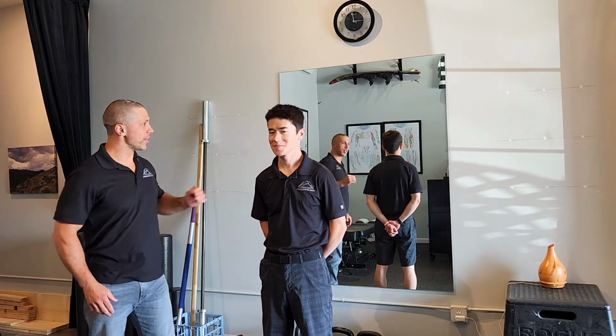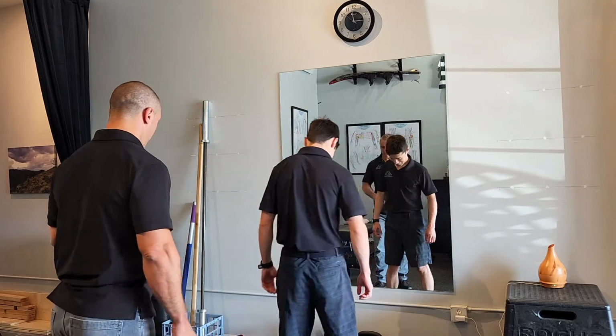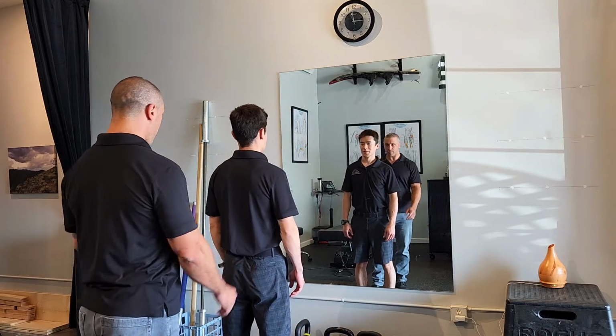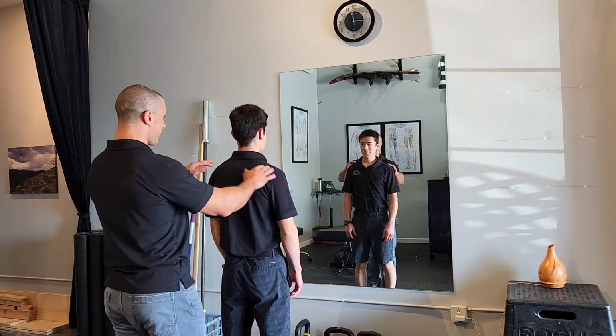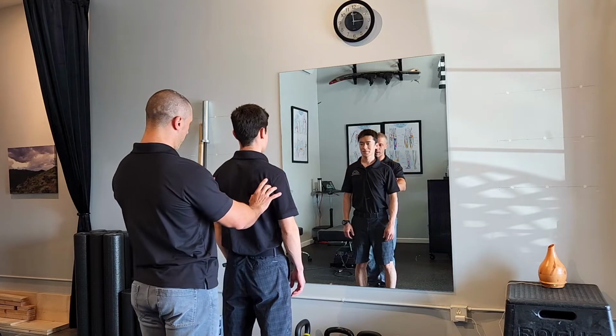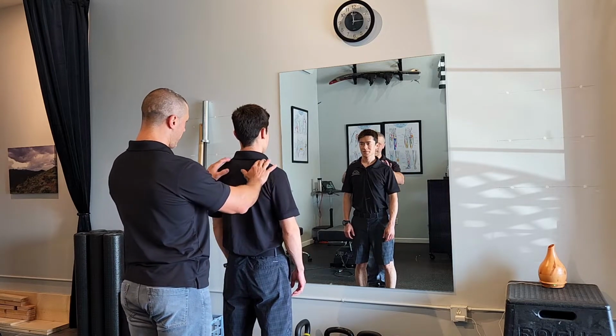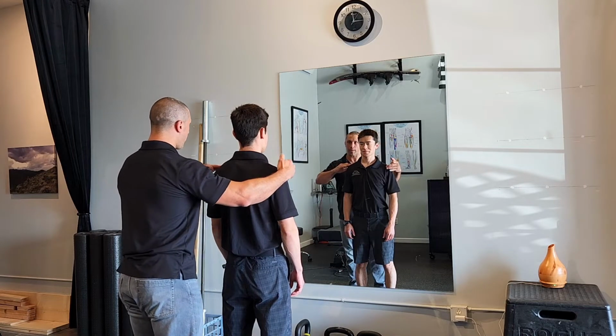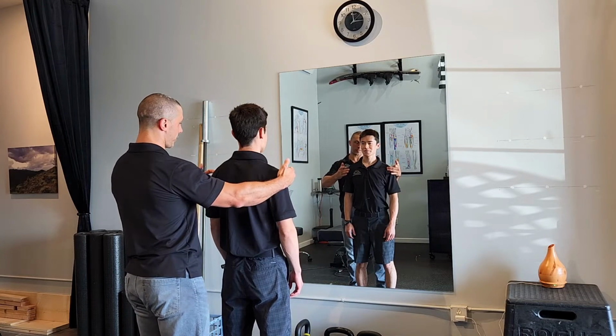Ian, I'm going to have you turn and face the mirror for me. Alrighty. We slide to the left just slightly. Perfect. So first and foremost, what we like to look at is the position of the shoulders and the scapulae for the upper quarter exam. What we see on Ian here is that right shoulder slightly low and rounded anterior compared to the left side.